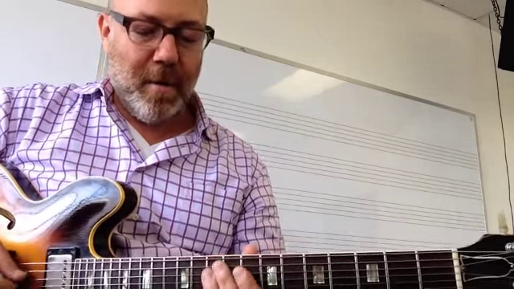But then horizontal playing is just about playing in a linear way. Your melodies have their own shape to them, their own kind of forward momentum, and you're not so much worried about F chords or G chords or any other kinds of chords. It's just more kind of a stream of consciousness. So I'll play again. 1, 2, 3, 4.